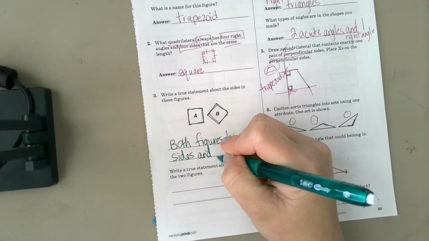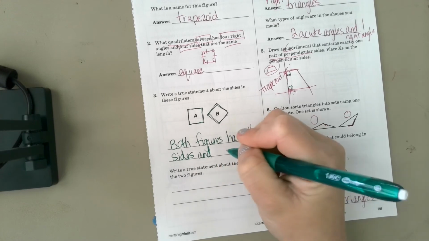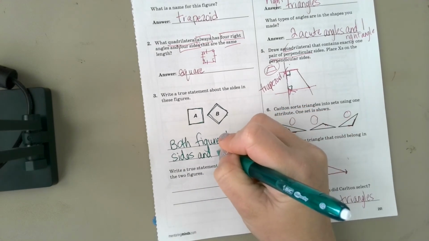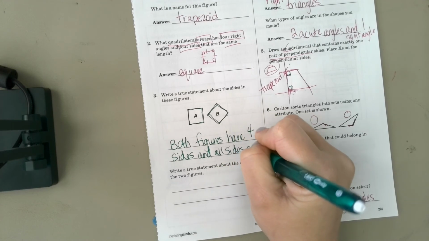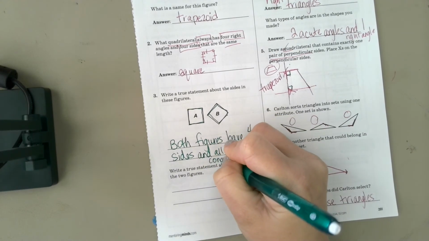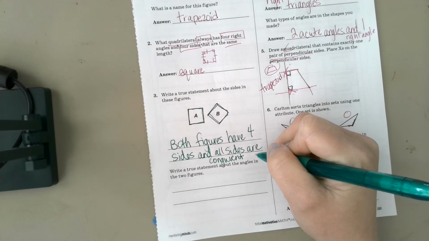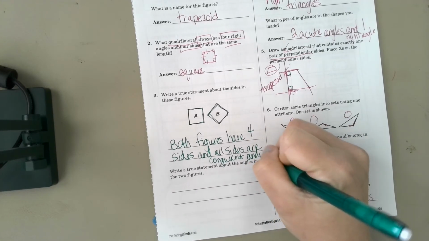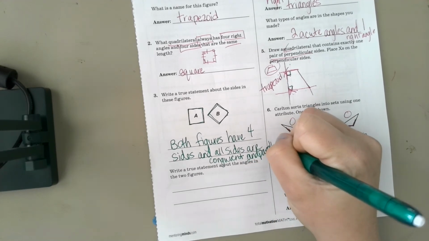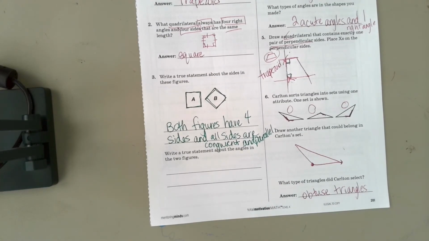See, both figures have 4 sides, and all sides are congruent. And you can even say that they're all parallel. Okay. The next one says, write a true statement about the angles in the 2 figures.